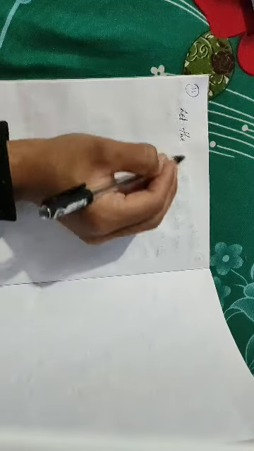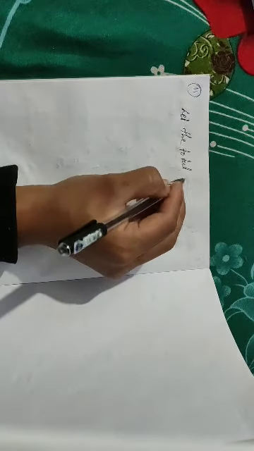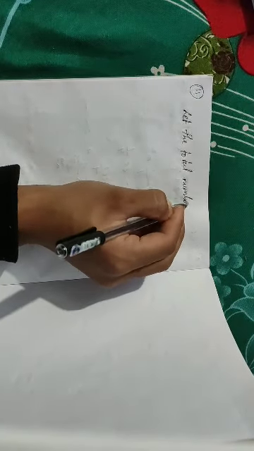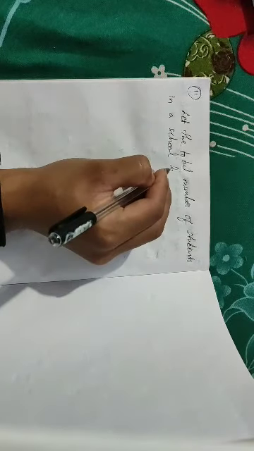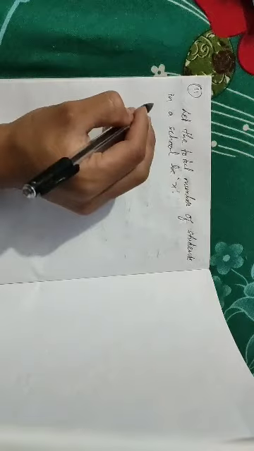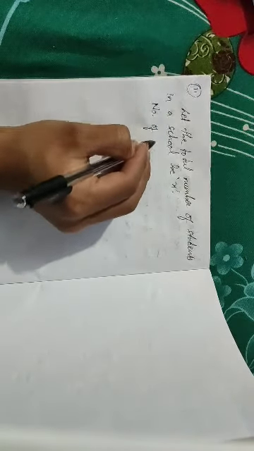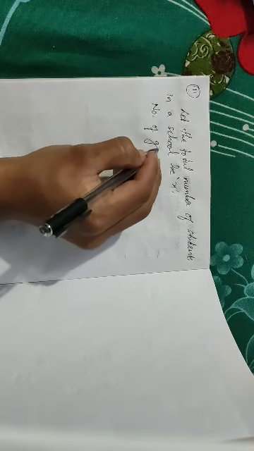Okay, so let the total number of students in a school be x. Suppose there are x number of students in a school. Then what is given? Number of girls is how much?